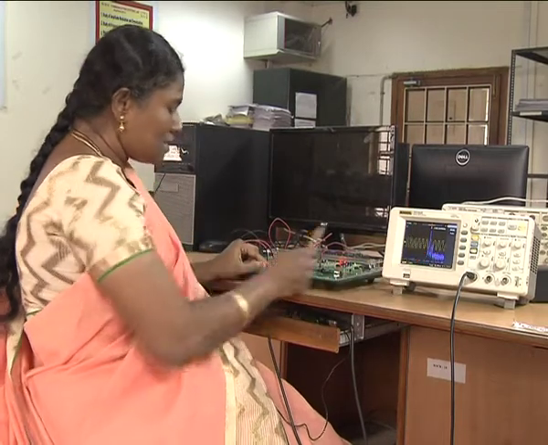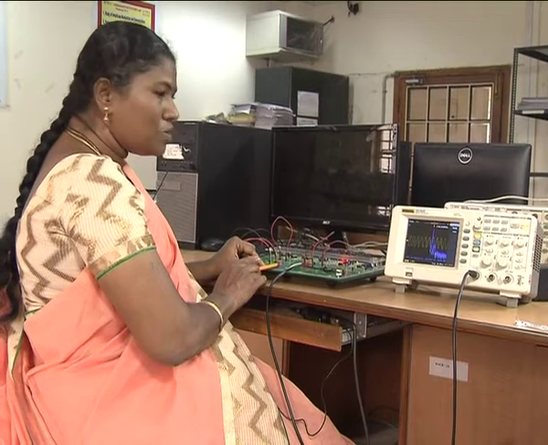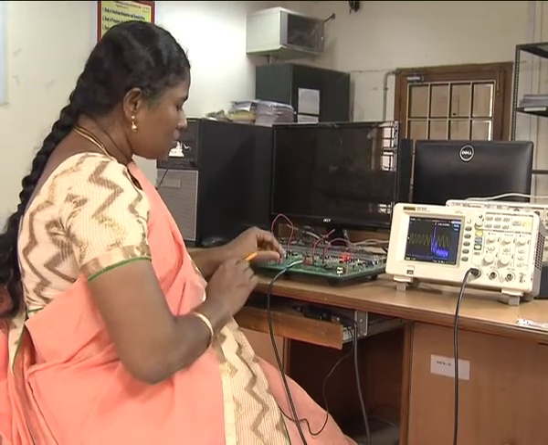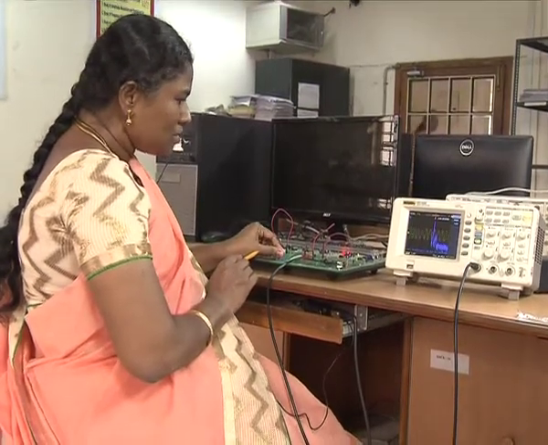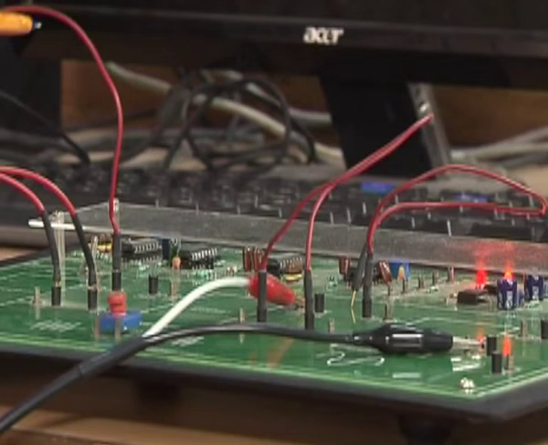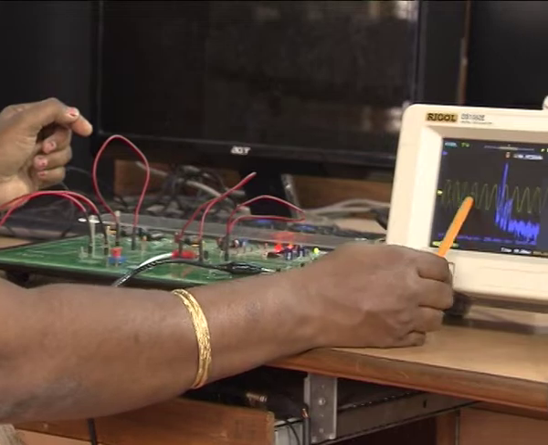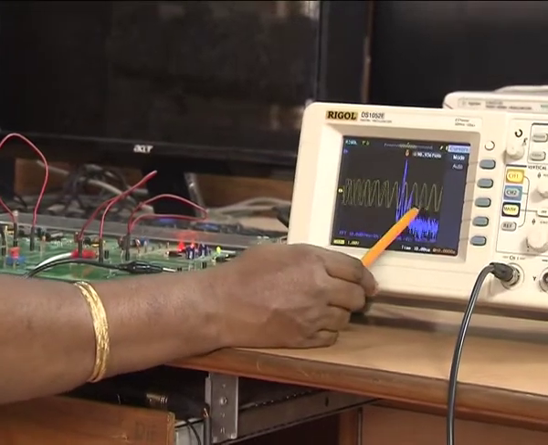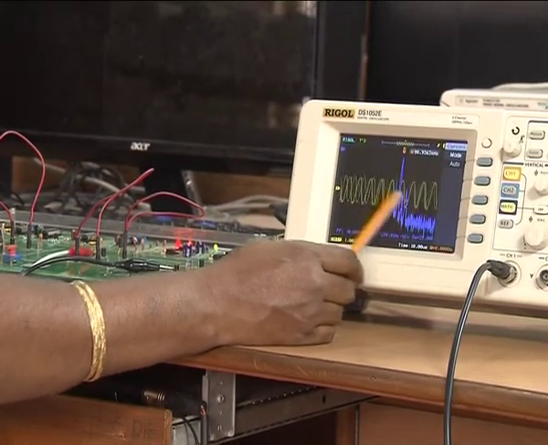This is a variable knob which changes the amplitude of the input signal. Once you change this pot to a different position, the input amplitude varies, and therefore you can vary the FM modulated output waveform at your output.